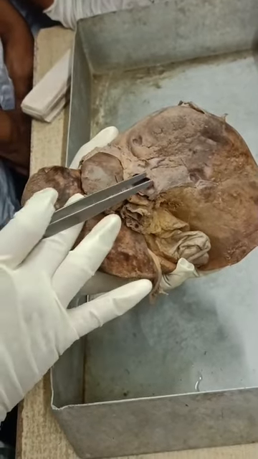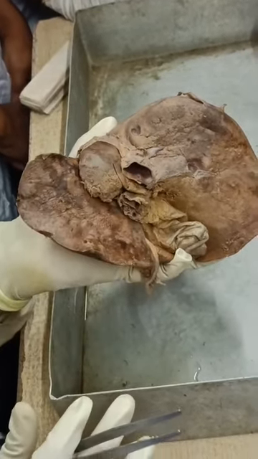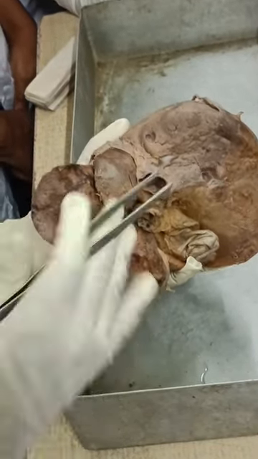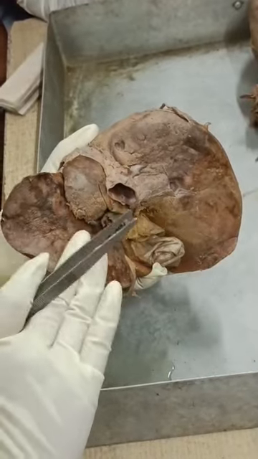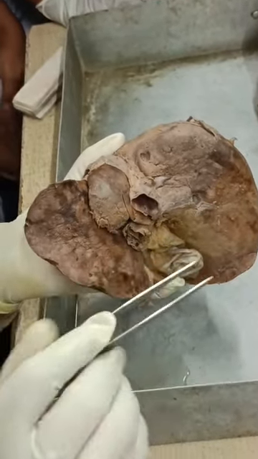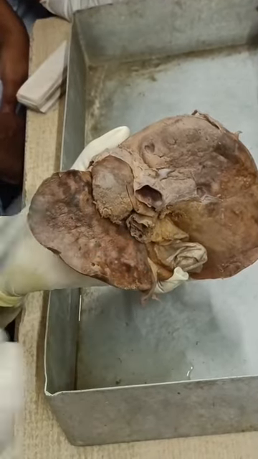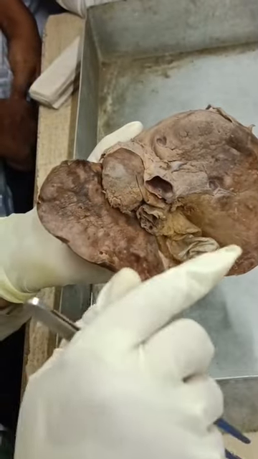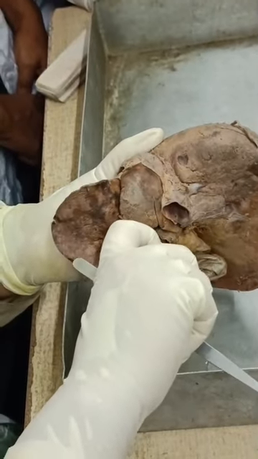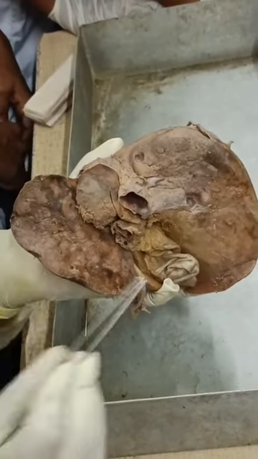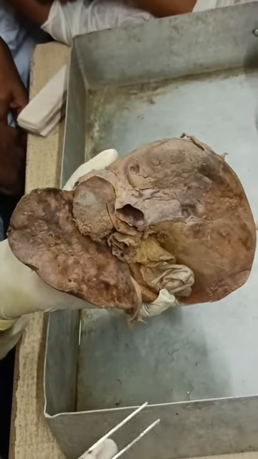Because you will study tomorrow, the pancreas has one part, one projection, that is also called tuber omentale. These two parts actually come in contact, separated by the lesser sac. The lesser sac is present like this. Just after the lesser sac, there is the pancreas, and pancreas has one tuberosity, that is called tuber omentale. So the tuber omentale of the liver and the tuber omentale of pancreas come in contact, separated by lesser sac. Not in direct contact, it is also separated by the lesser sac.